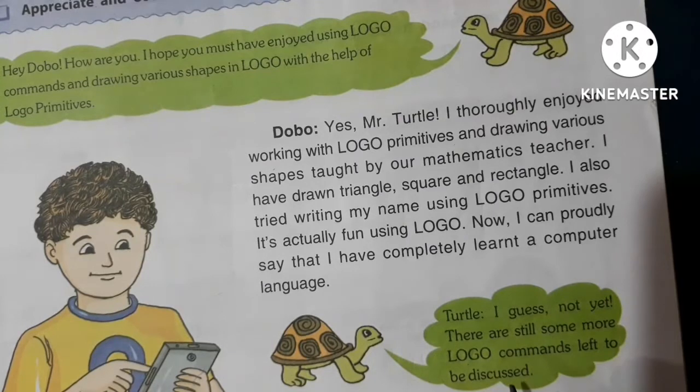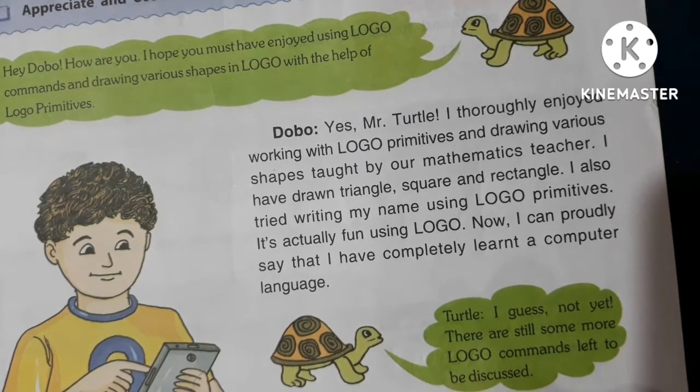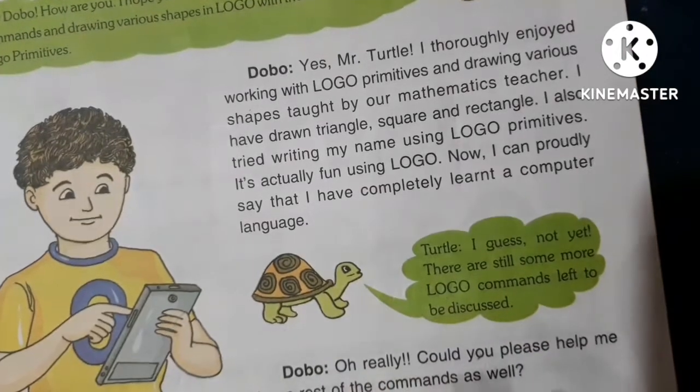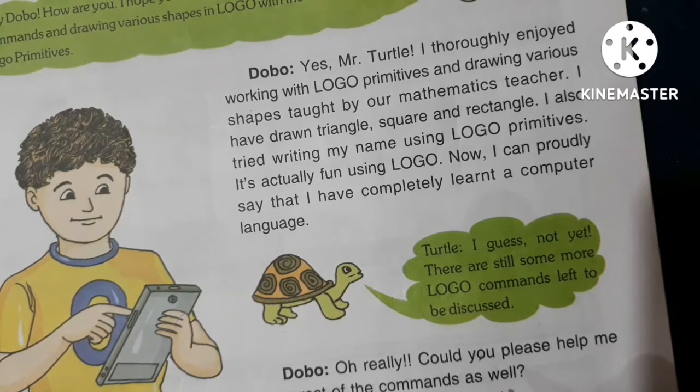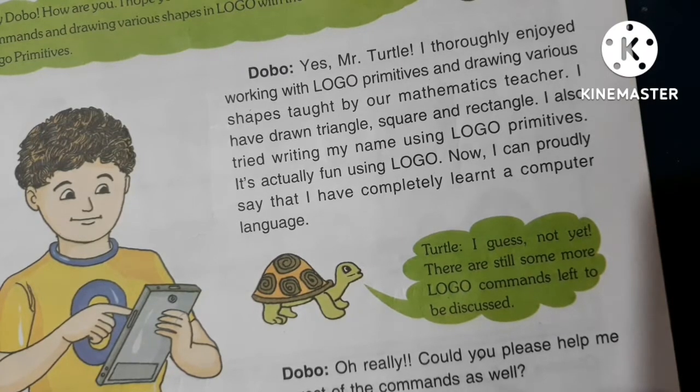Turtle: I guess there are still some more Logo commands left to be discussed. Dogo: Oh really? Could you please help me learn the rest of the commands as well?